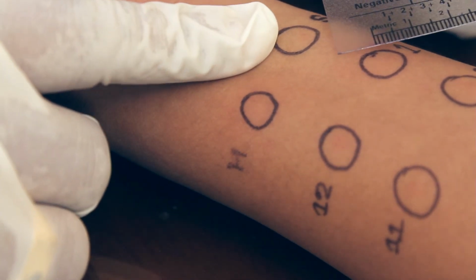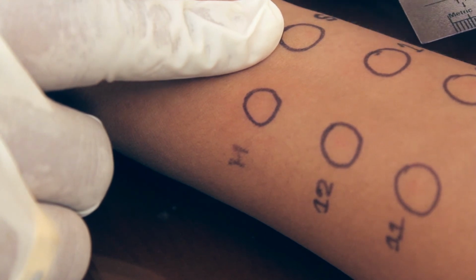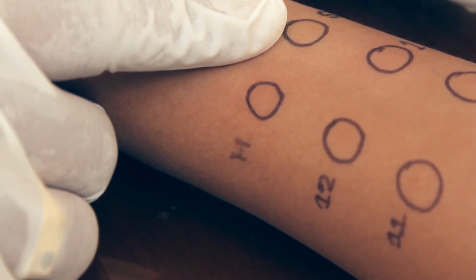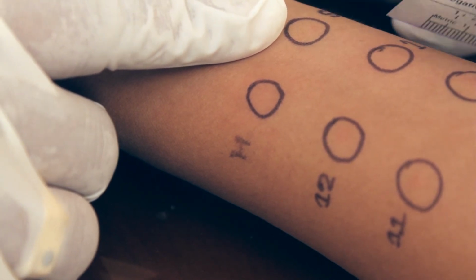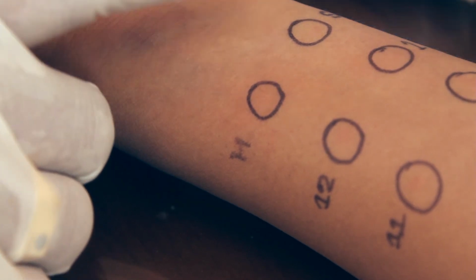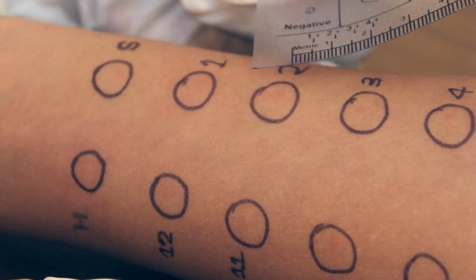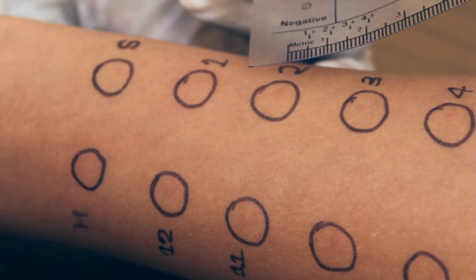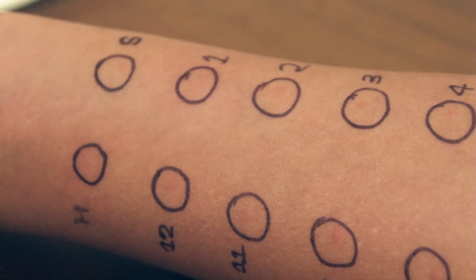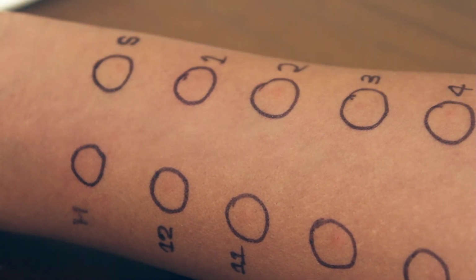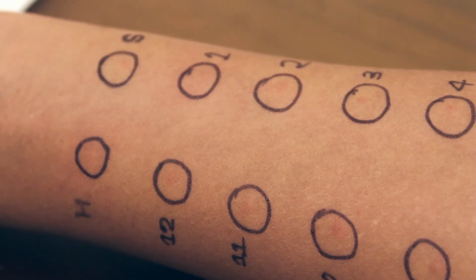So I will measure a place where there is a definite allergic reaction. The number 1 allergen, which is dust mite, is clearly showing about an 8 millimeter reaction. After reading each allergen, you have to enter the data in millimeters.